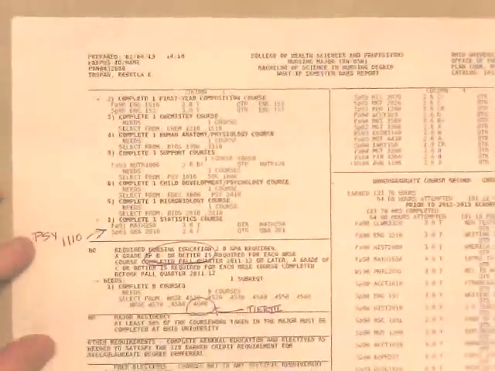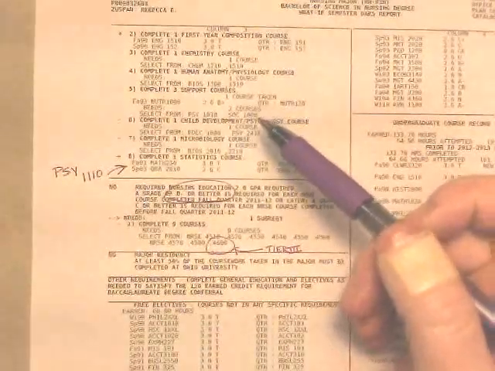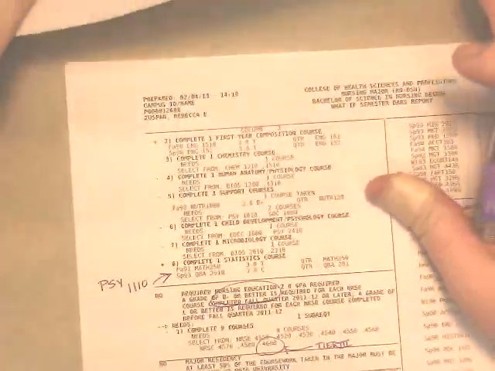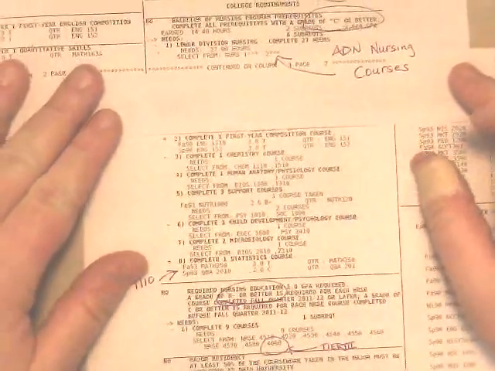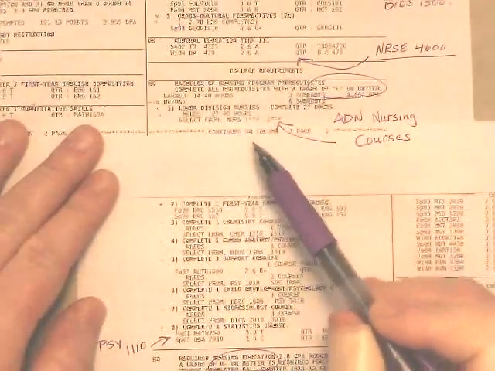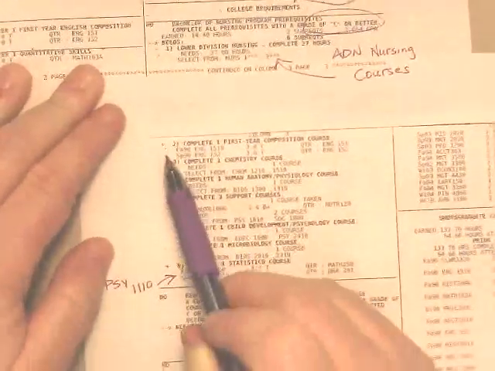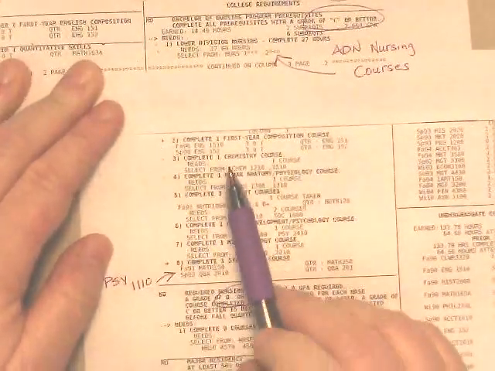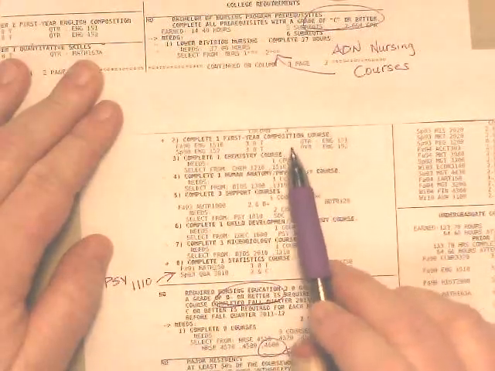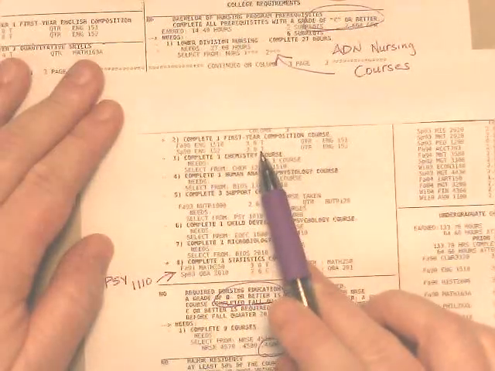Okay, so if we go on to the next page of the DARS, you'll see the number 2 requirement. Let me just put this together and you can kind of see the requirements one under the other. So here's where the nursing program requirements started, with the lower division nursing as the number 1 requirement. Down here, the number 2 requirement is that students complete the first year composition course. That would be the English 1510. Again, this would have to be completed with a C or better.